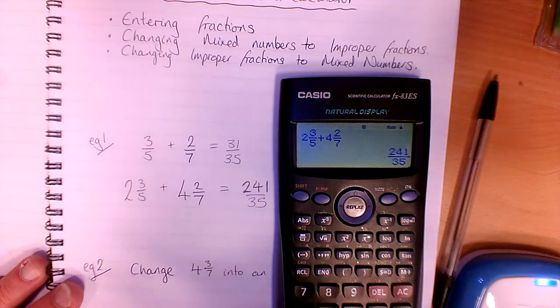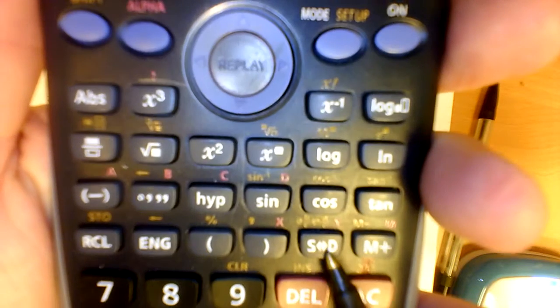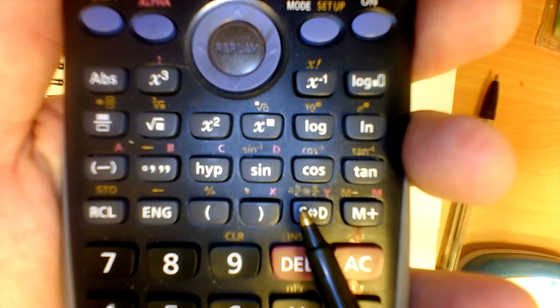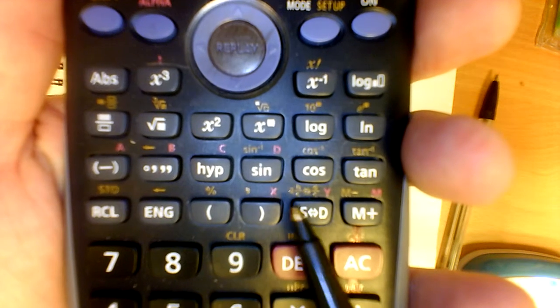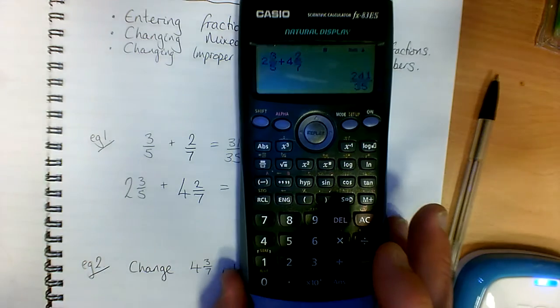So we're going to use the second function of our SD key. We know that our SD key changes from fractions to decimals and vice versa. Now if you look above that, you may struggle to see, but you've got A b/c to d/c. So when we use the second function, that's what changes improper fractions into mixed numbers.